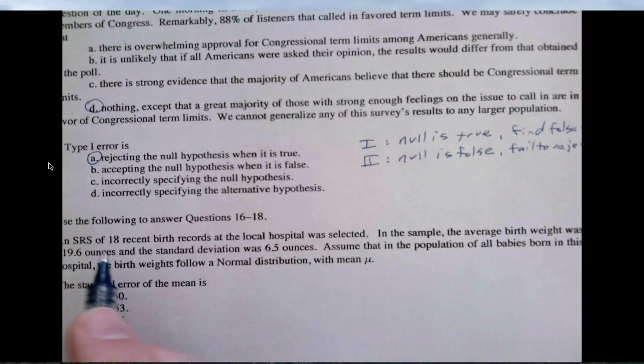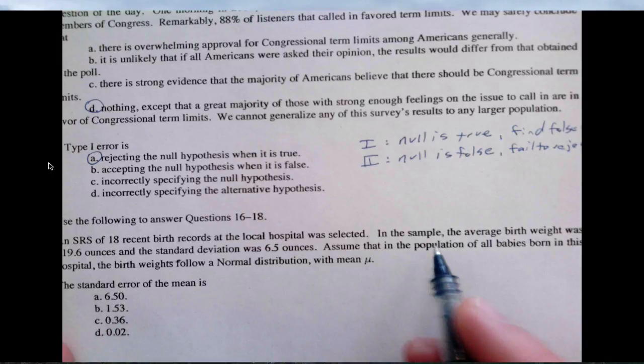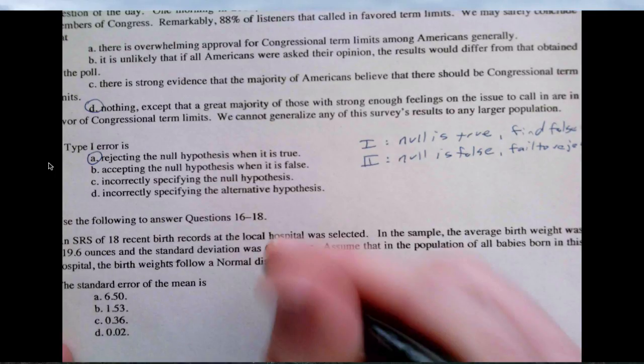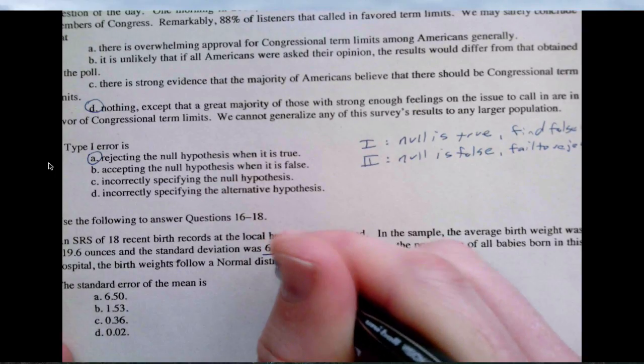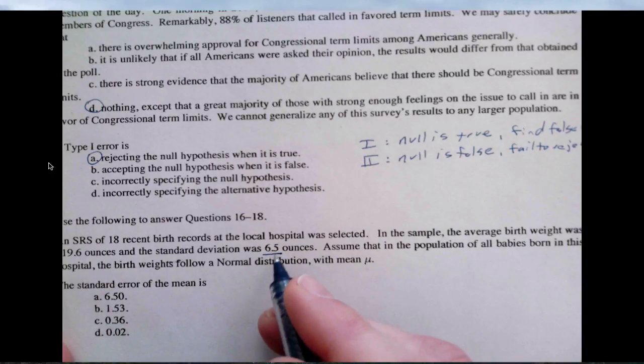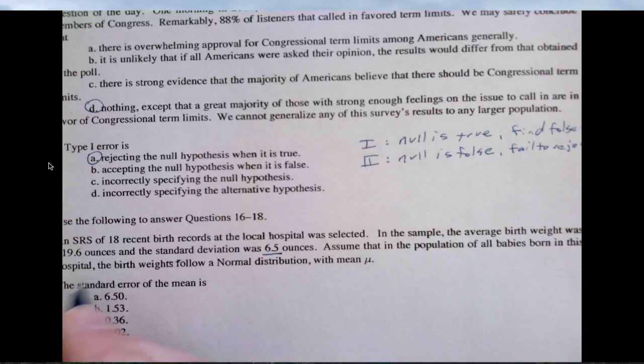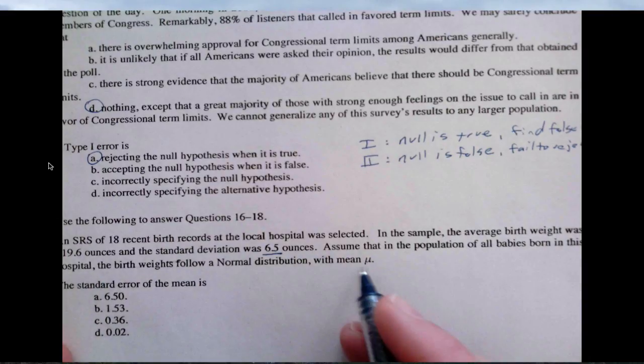All right, an SRS of 18 recent birth records at the local hospital was selected. In the sample, the average birth weight was this many ounces, and the standard deviation was this. So this is in the sample. This is S of X. That's important. So now we've lost our ability to use the Z-curve. Assuming that in the population of all babies born in this hospital, the birth weights follow a normal distribution with mean mu.